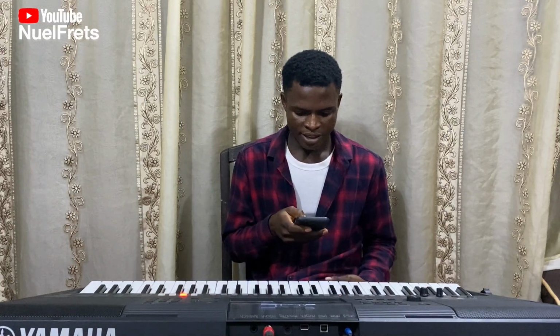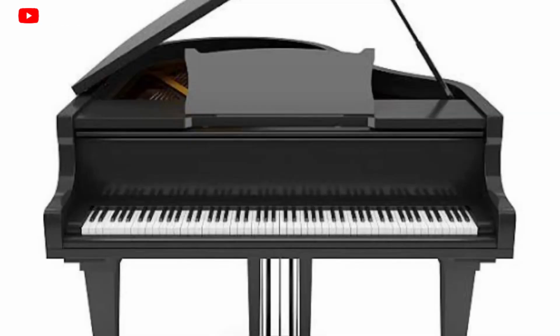On the first lesson, the ABC of keyboard with NUELFRETS, lesson 1, we talked about the difference between a piano and a keyboard. I defined to you that a piano is an acoustic instrument, meaning that its sound is produced and amplified physically, and pianos have weighted keys and contain only one instrument. The picture you are seeing on your screen now is a perfect example of what a piano looks like. Yes, that's a picture of a grand piano.